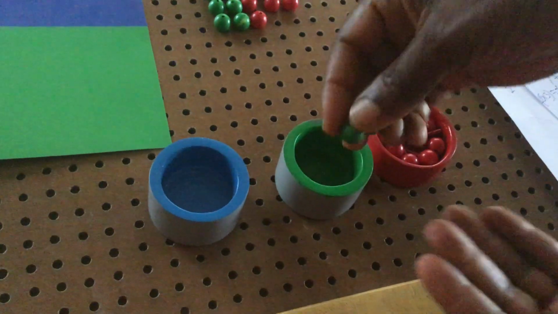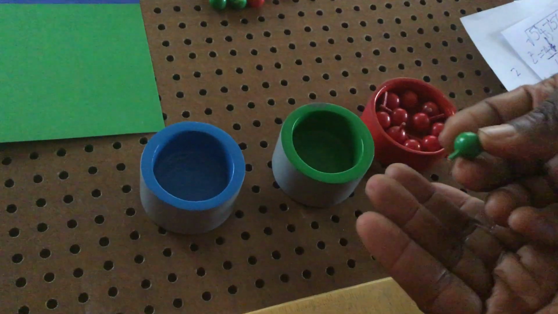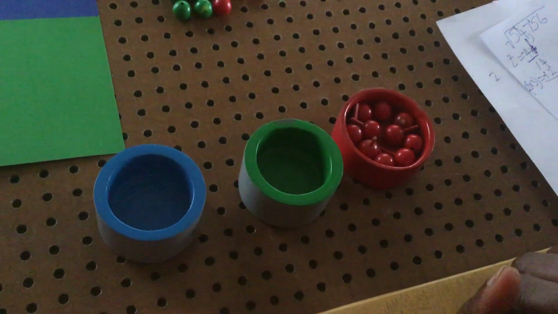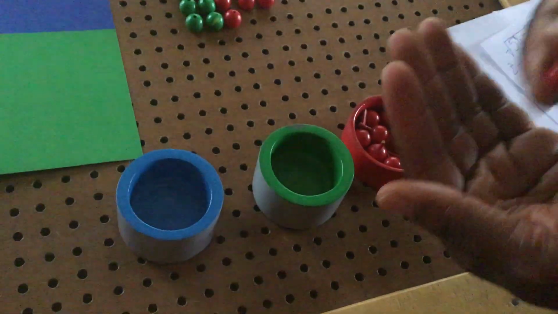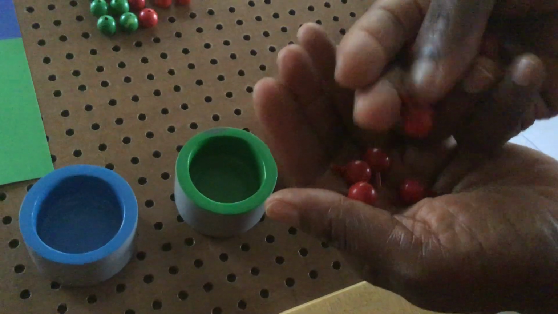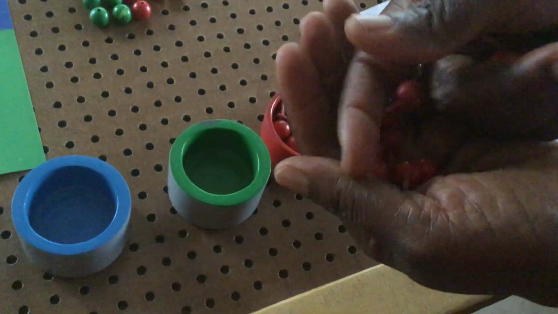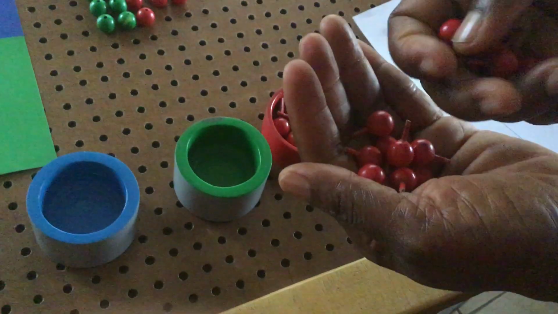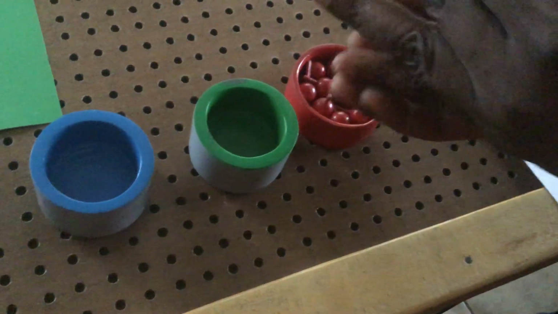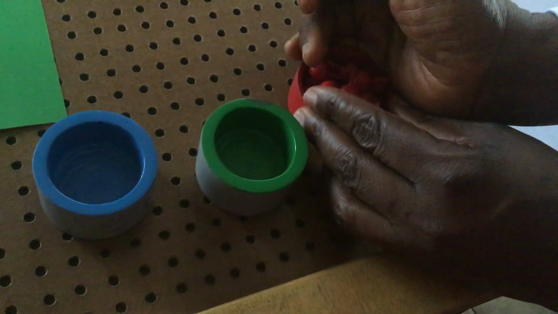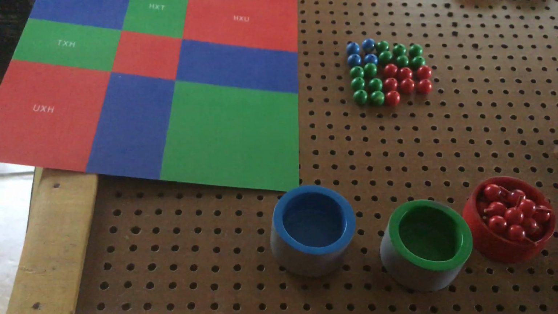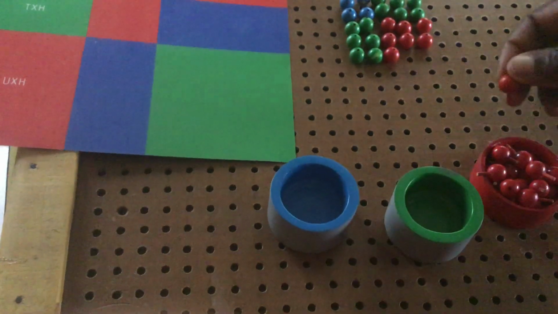Let me also exchange this one for another 10 of 100. 1, 2, 3, 4, 5, 6, 7, 8, 9, 10. Okay, so I have enough hundreds now to build my square.